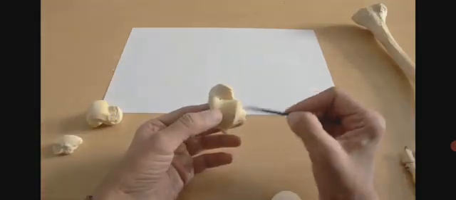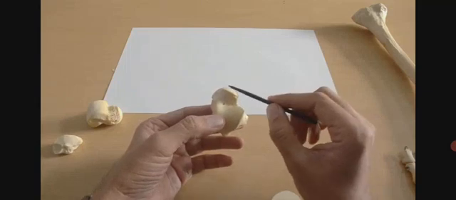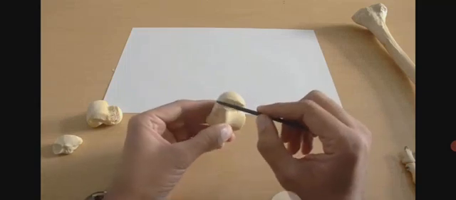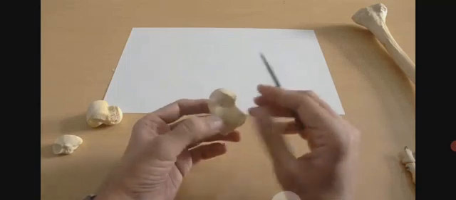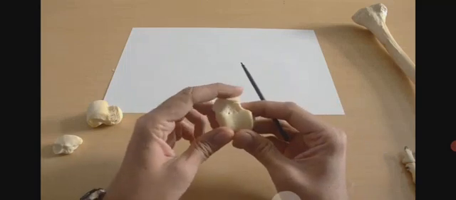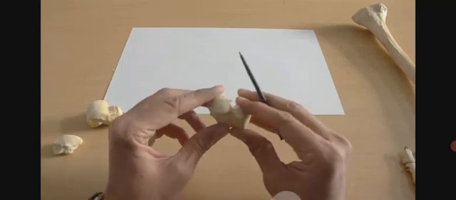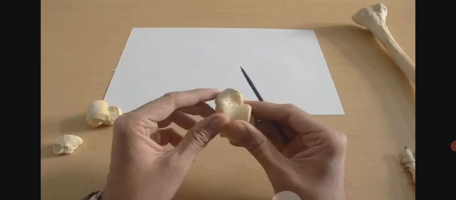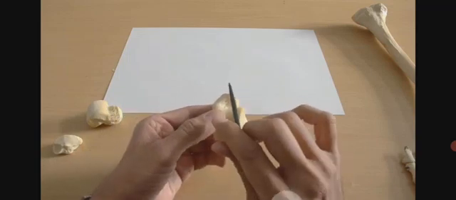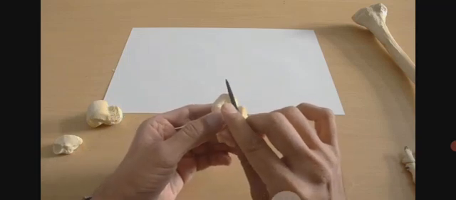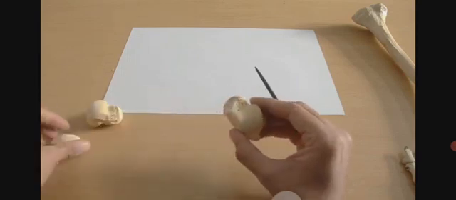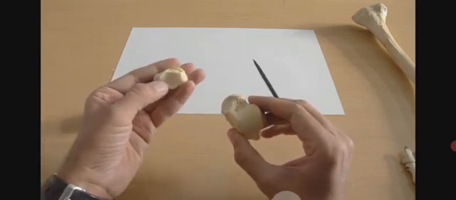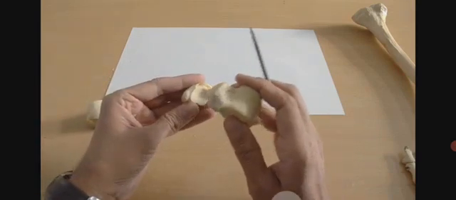Now let's see the general features of the talus. As we have discussed, it has a head, neck and body. Let's first see the head. In front it has a convex articular facet, see over here, and that is generally directed forward, medially and slightly downward, and that will articulate with the corresponding articular facet found along the proximal aspect of the navicular bone.